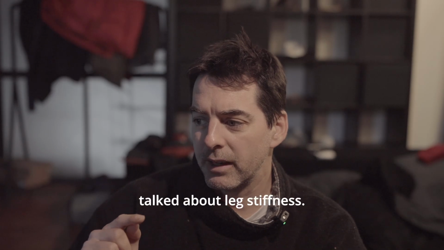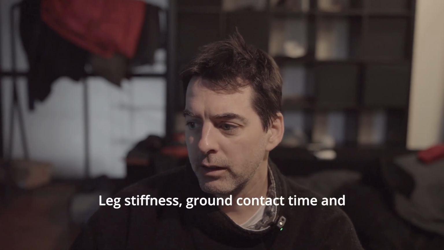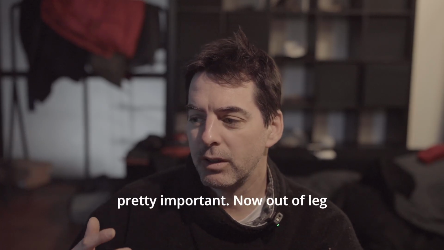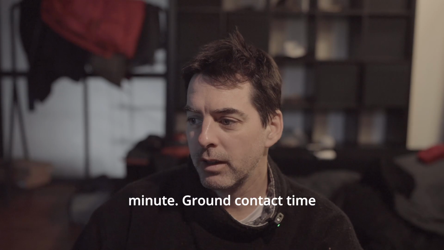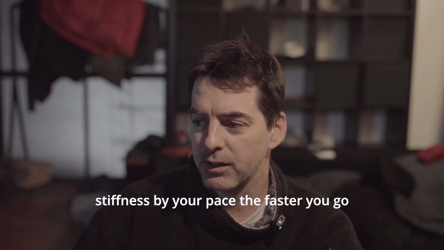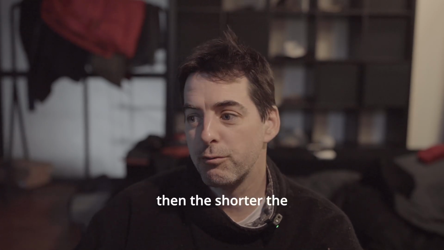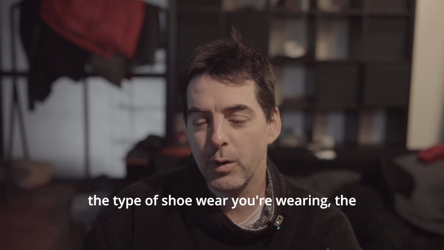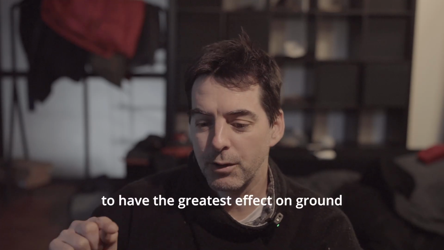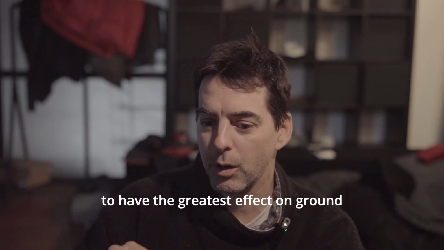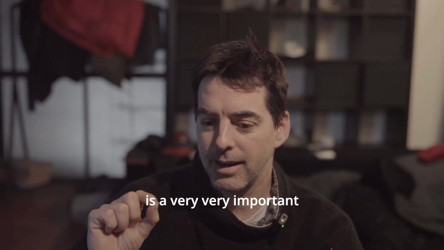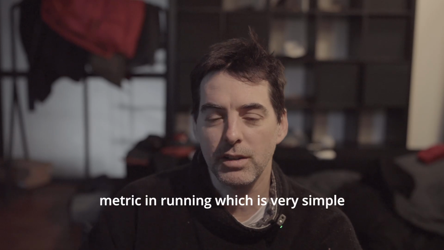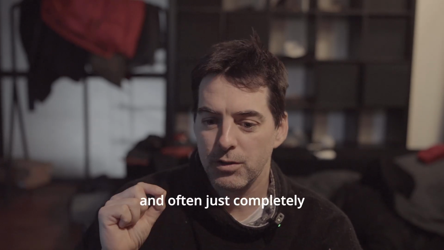Like we said, we talked about leg stiffness. Leg stiffness, ground contact time, and cadence are going to be pretty important. Now, leg stiffness, we'll talk about it in a minute. Ground contact time is going to be influenced by leg stiffness, by your pace. The faster you go, the shorter the duration on the ground, the type of shoe wear you're wearing, the environment, and so forth. But cadence is going to have the greatest effect on ground contact time. And cadence is a very, very important metric in running, which is very simple and often just completely dismissed.